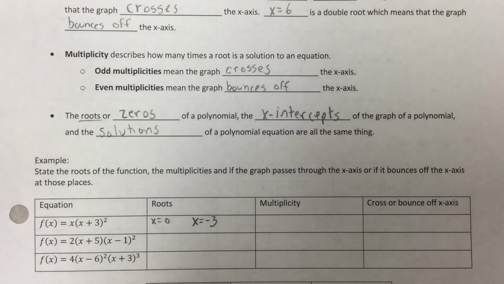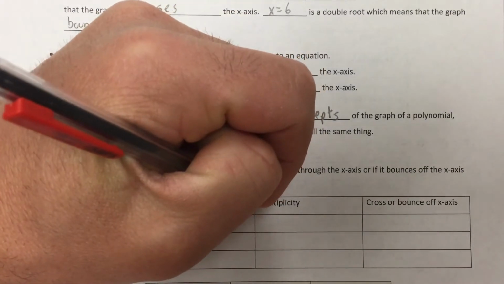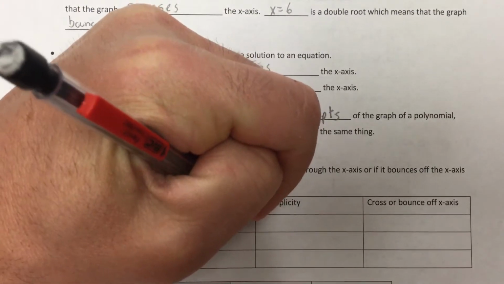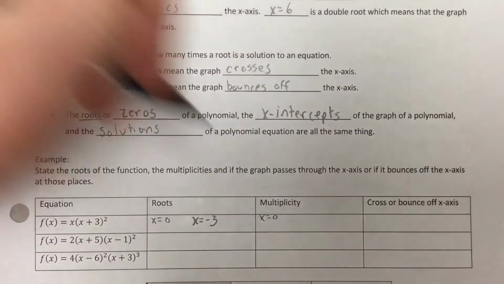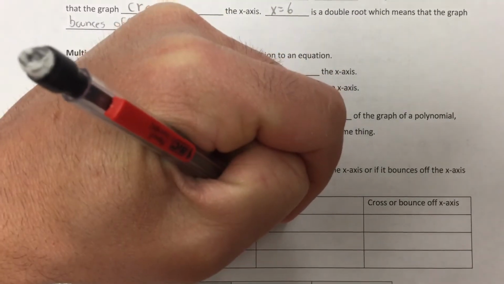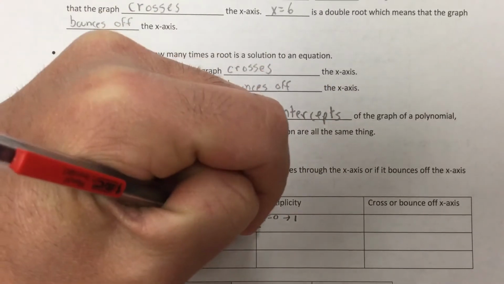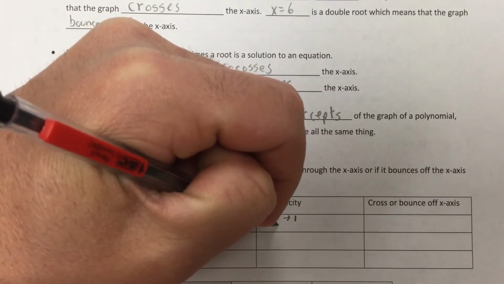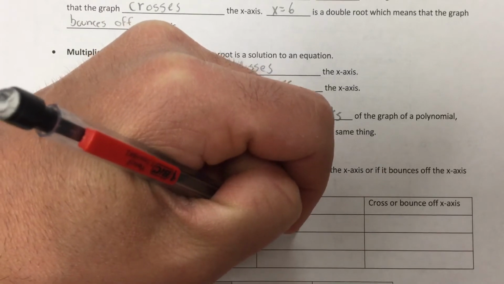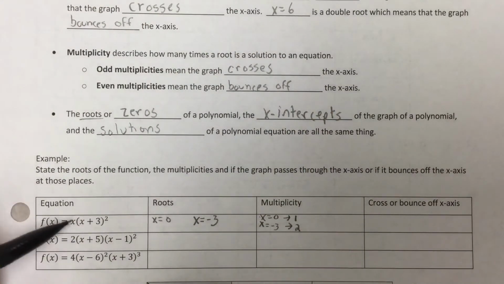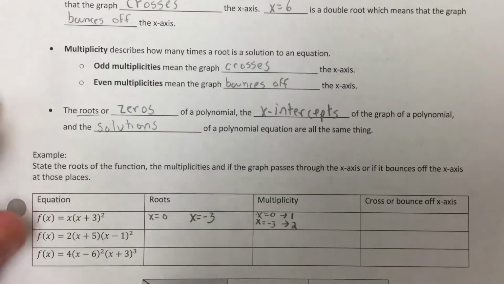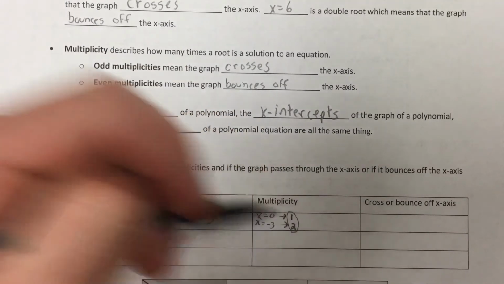So the multiplicity for x equals 0 would be 1. And for x equals negative 3, that would be a multiplicity of 2. Again, multiplicity is just another name for the exponent. So we have 1 and 2.